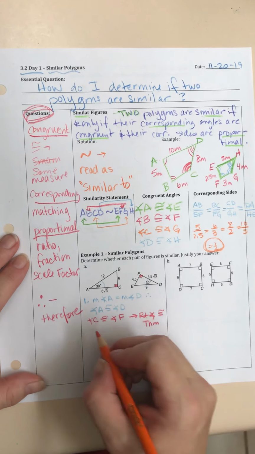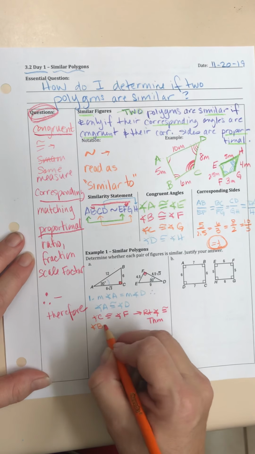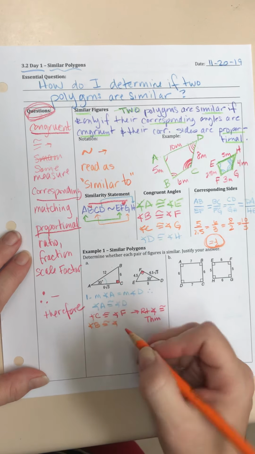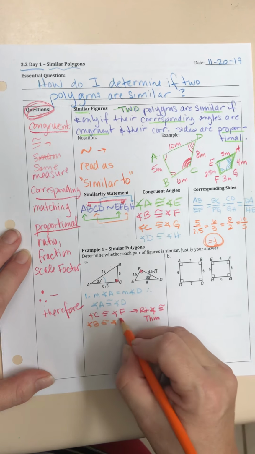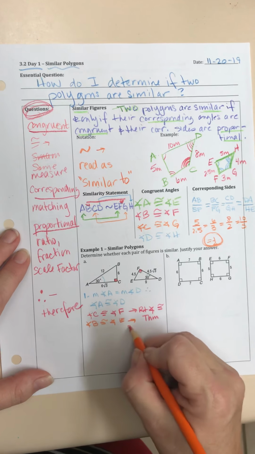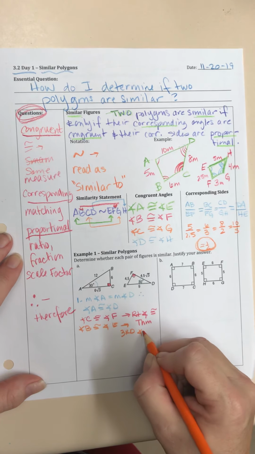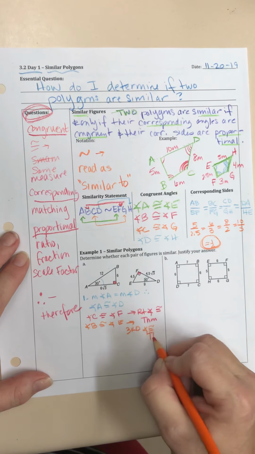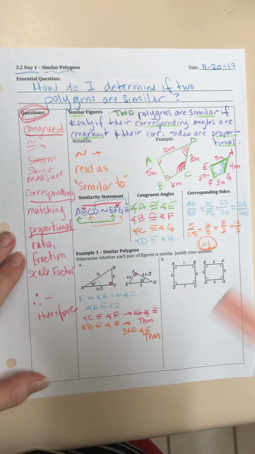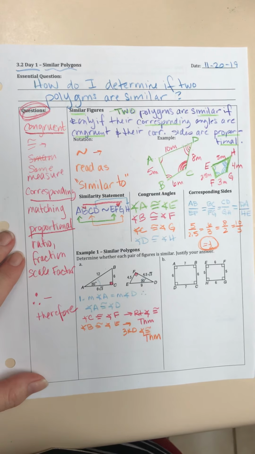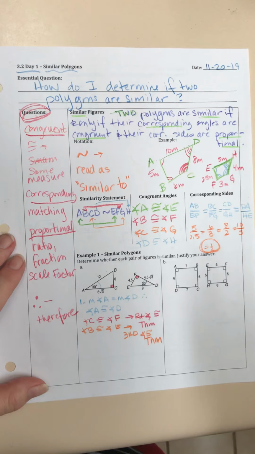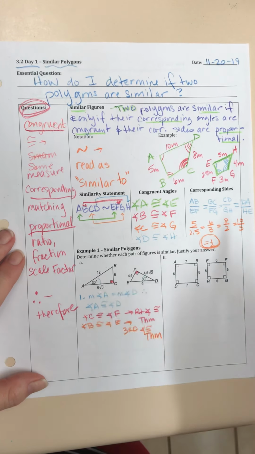And then angle B is congruent to angle E because of the third angle congruent theorem. Colored pencils make this much harder to do. So we have all of our angles congruent.